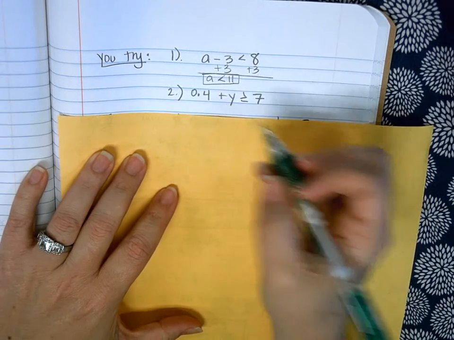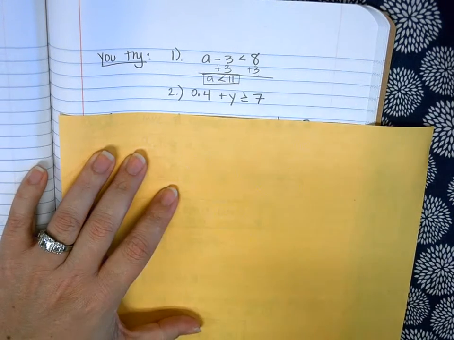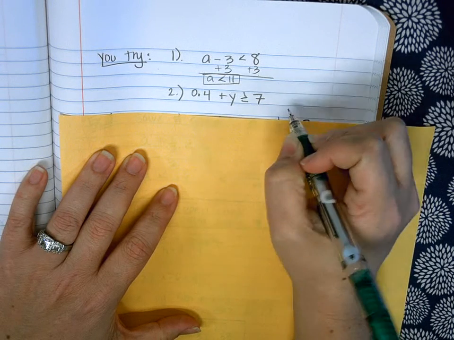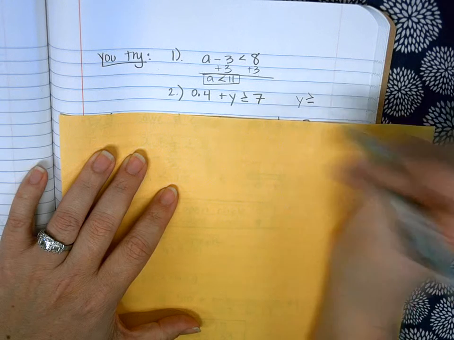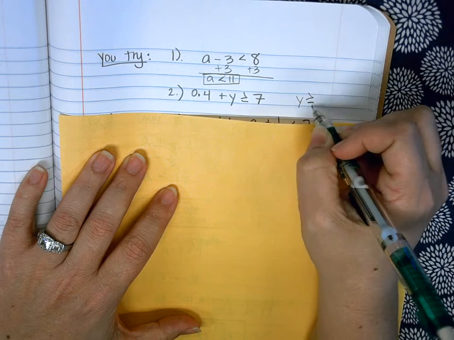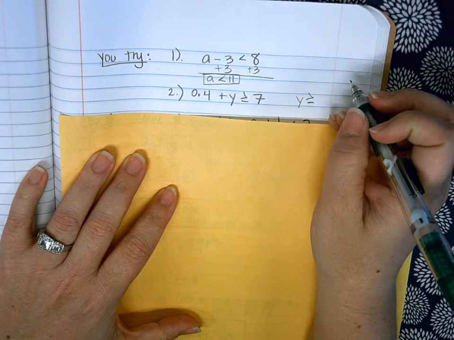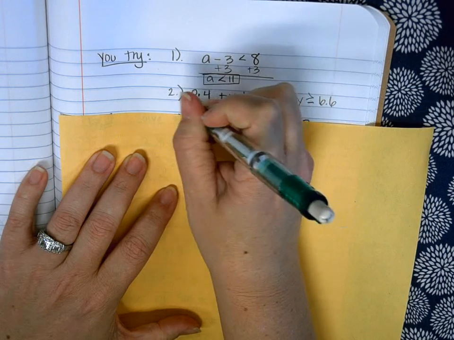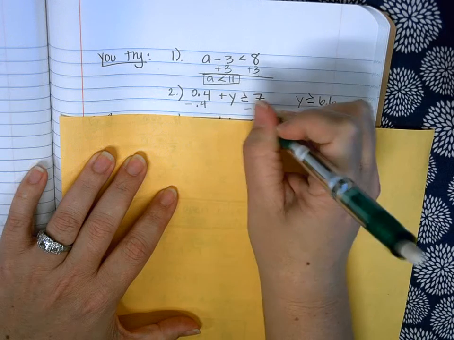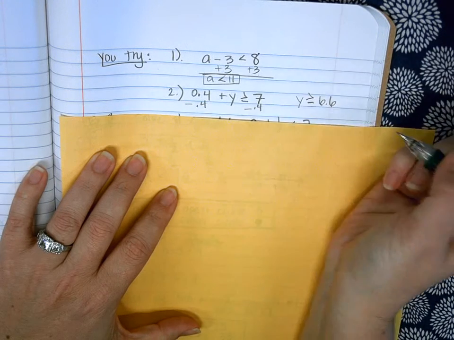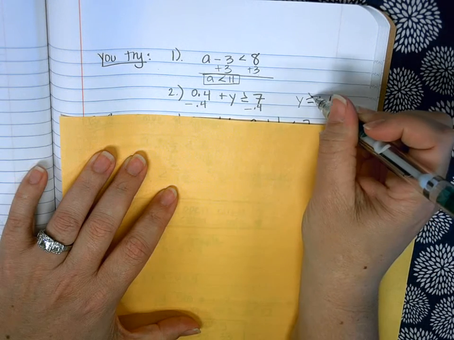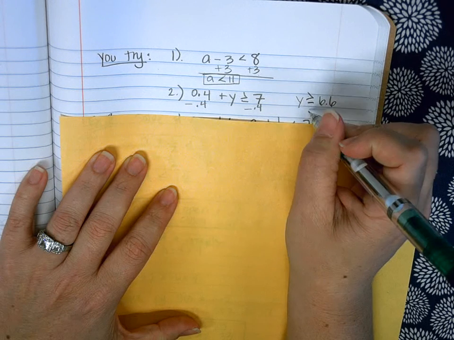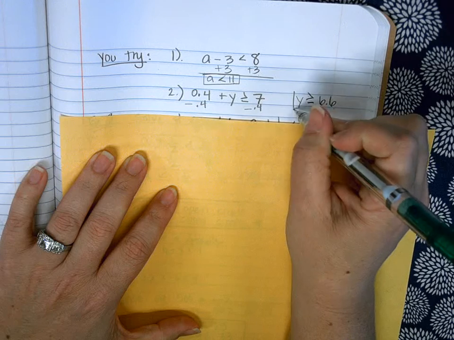Who got this one? Anyone? You got it? Nick, what'd you get? I got y is greater than or equal to 6.6. Good. Oh, I got 7.4. How would you do that one? So you subtract 0.4, okay? And that's 6.6. And that means y is any number greater than or equal to 6.6.